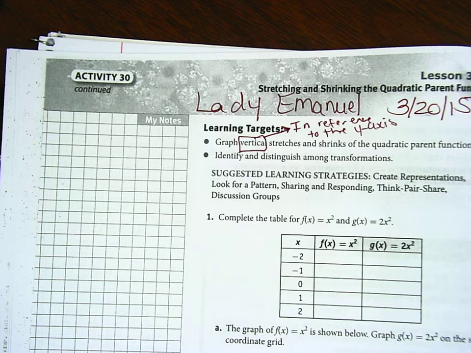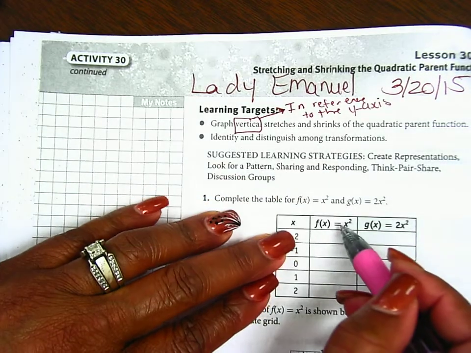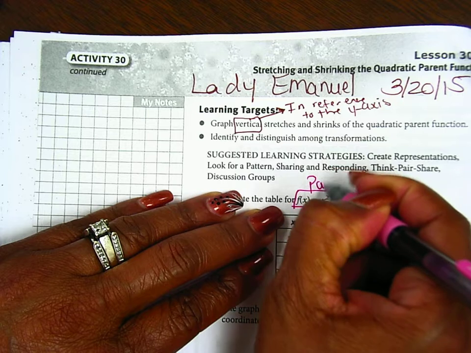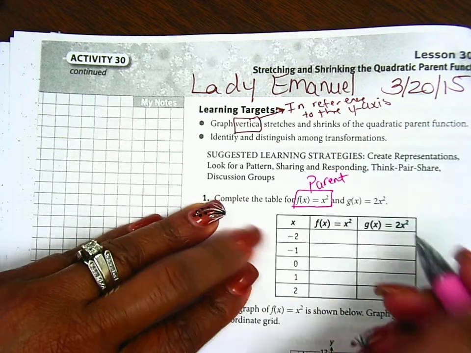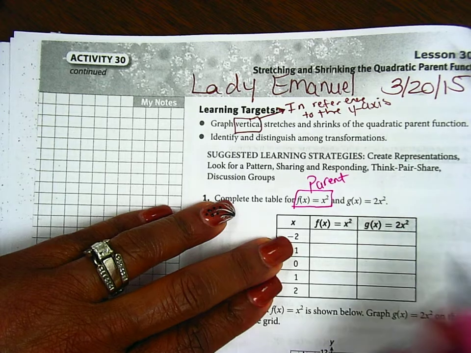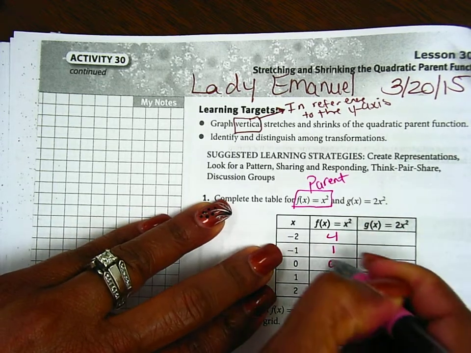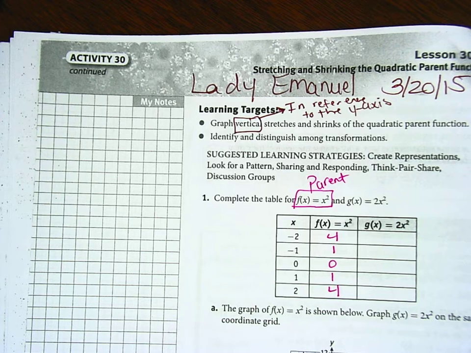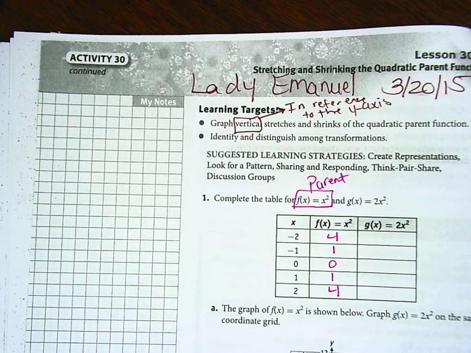For instance, we know the quadratic parent function by heart, so we could tell you a lot about it. We know when x is -2, all the y values are going to be positive. So this is going to be 4, 1, 0, 1, 4. We know it opens upward. We know the domain is all real numbers. The range is y is greater than or equal to 0, because we covered that.